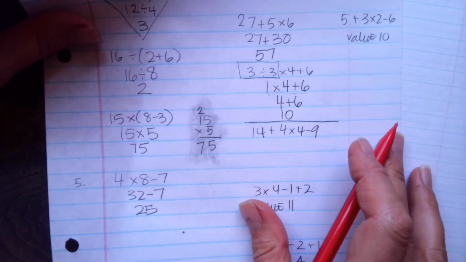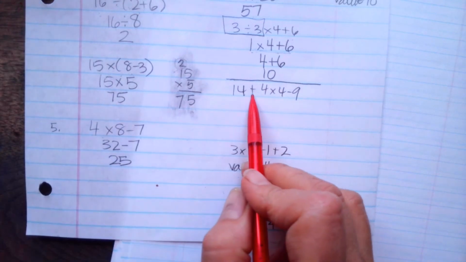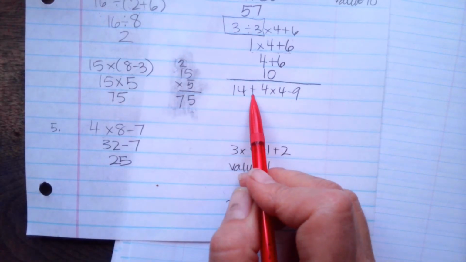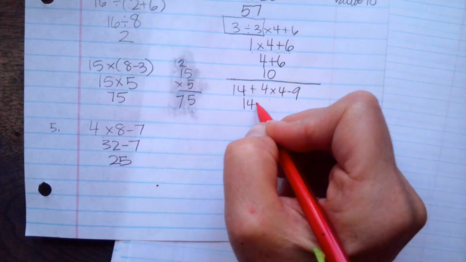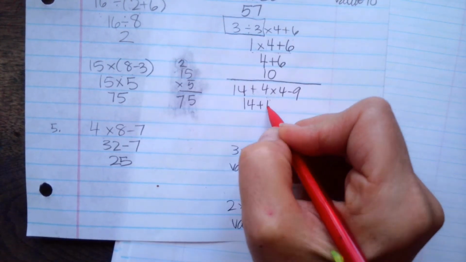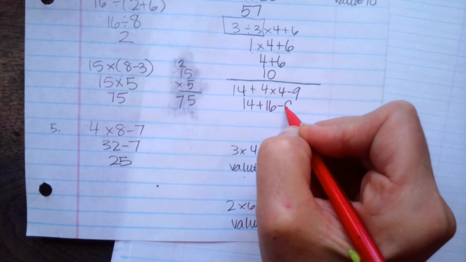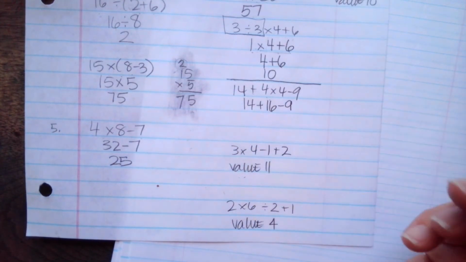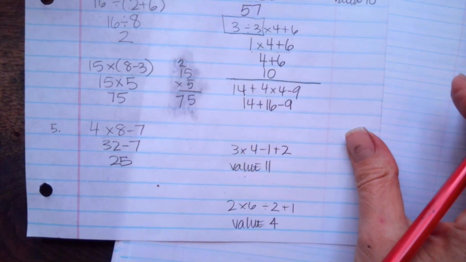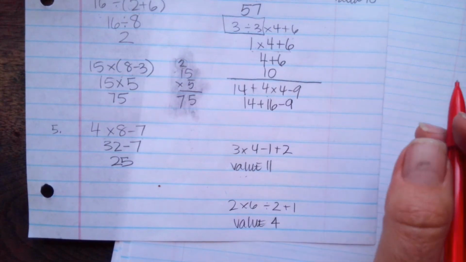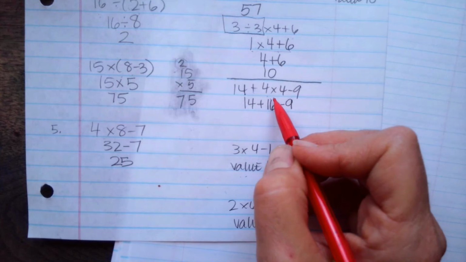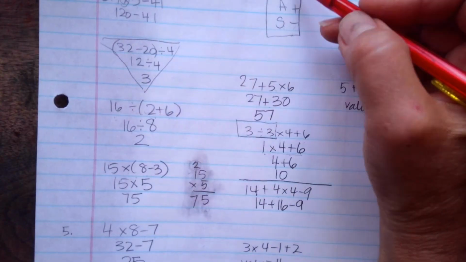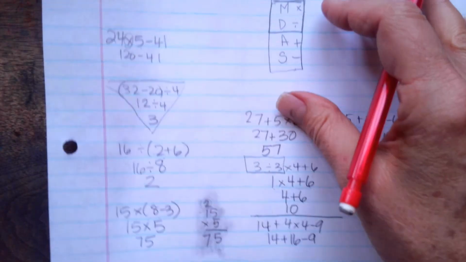All right, next one. What comes first? Would I add or multiply? Yep, so I do 14 plus what is 4 times 4? 14 plus 4 equals 18. No, we do multiplication first because multiplication wins over addition and subtraction.